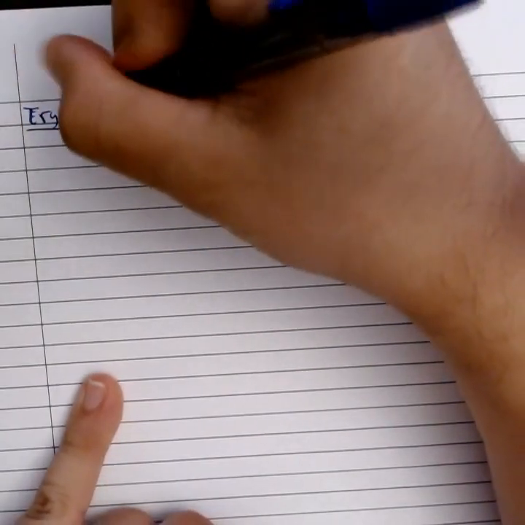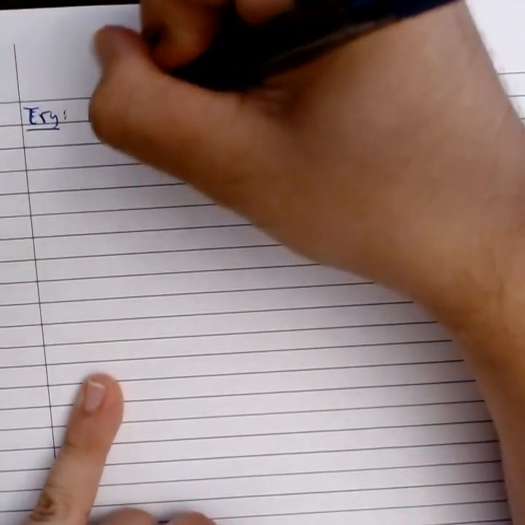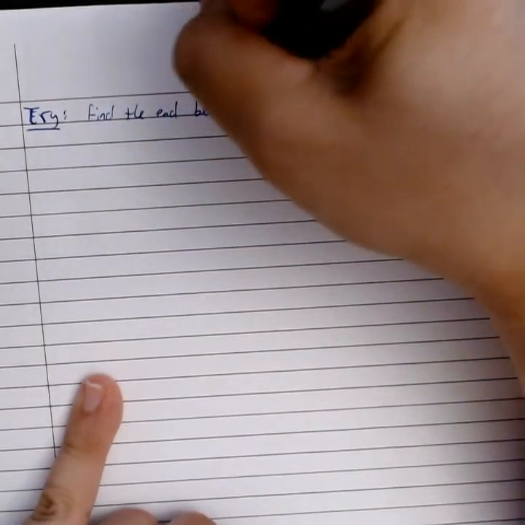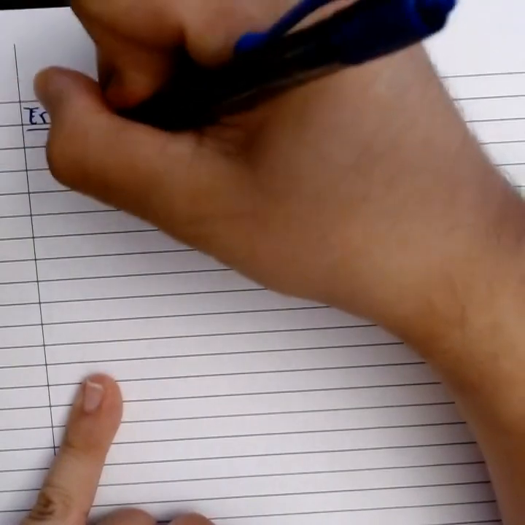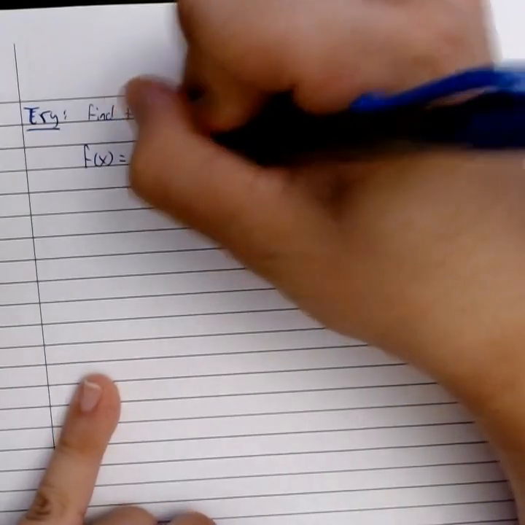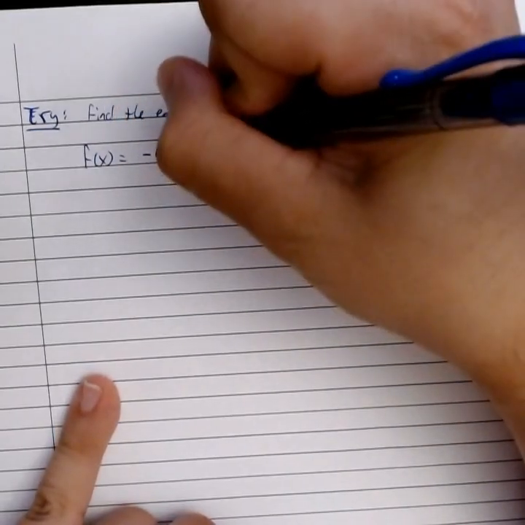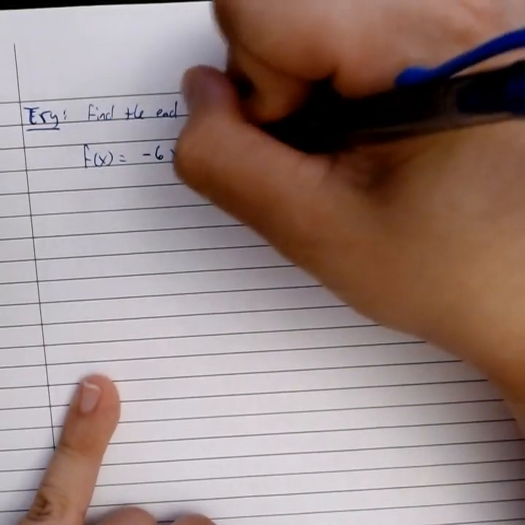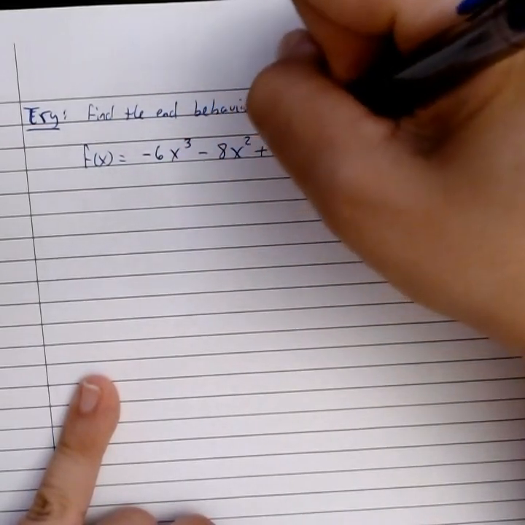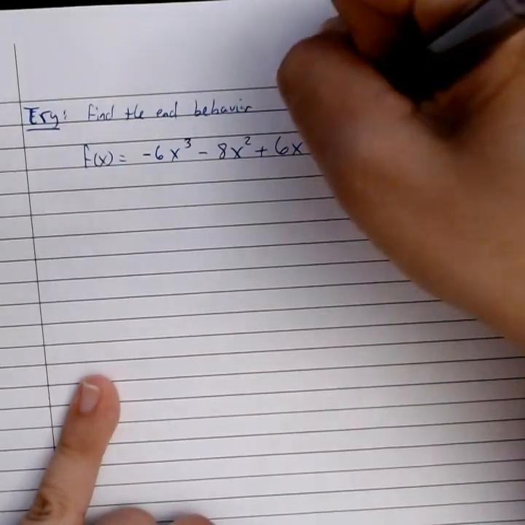Go ahead and find the end behavior of the following two functions. Try f of x equals negative 6x to the power 3 minus 8x to the power 2 plus 6x minus 12.